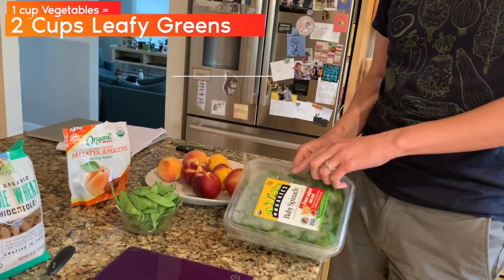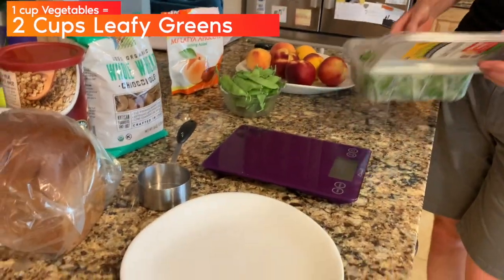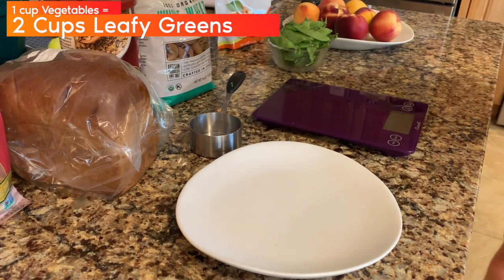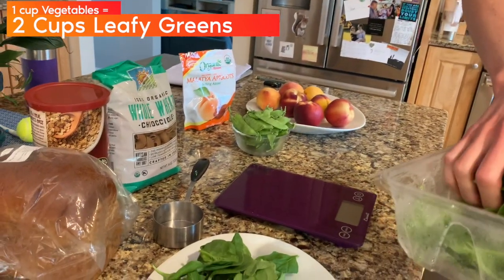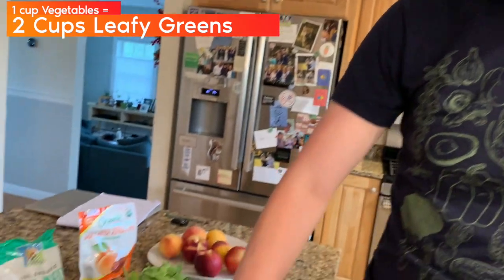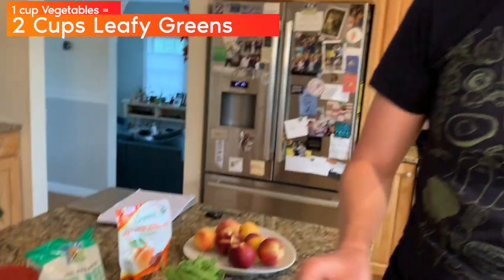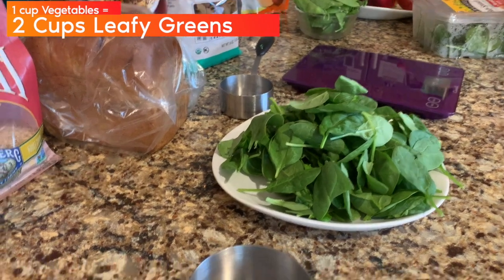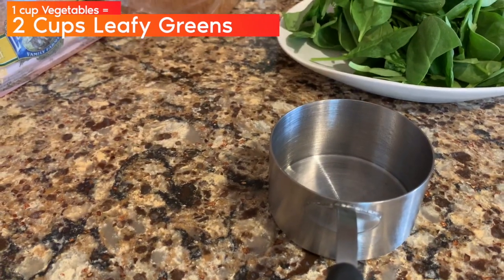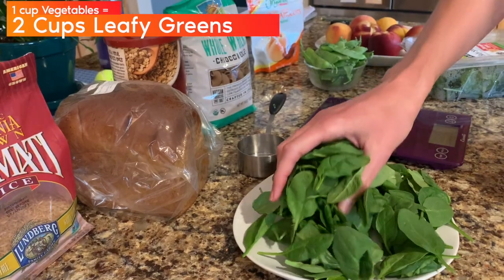How much spinach is equivalent to 2 cups of leafy greens? 2 cups uncooked is probably only 1 cup cooked. Well, they're different. Leafy greens raw is a different beast than leafy greens cooked. I'd say that's 2 cups. So he's guessing that's 2 cups. Do you want to put them in the measuring cup to find out? Yeah.